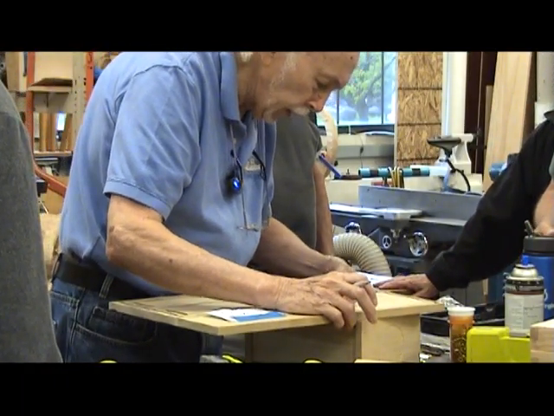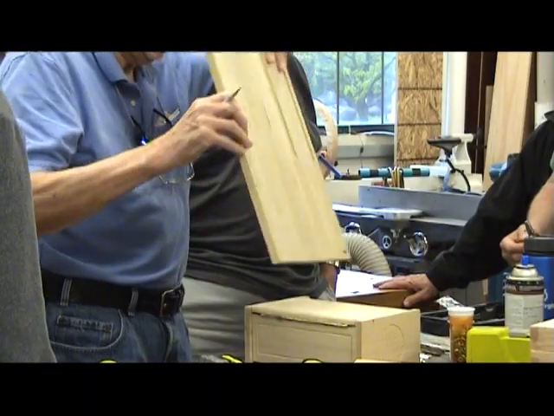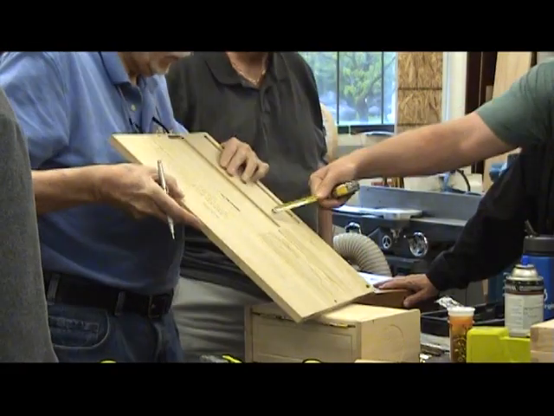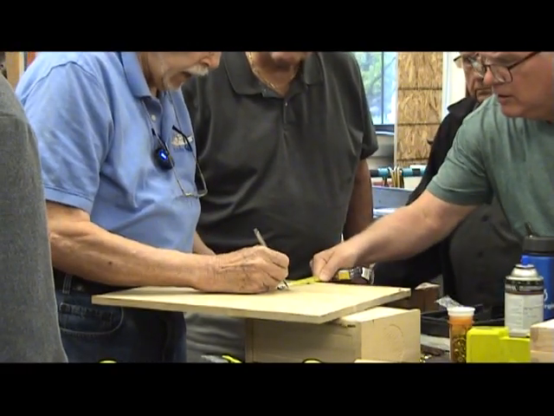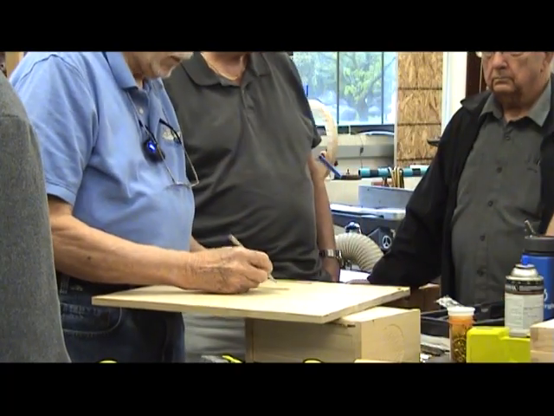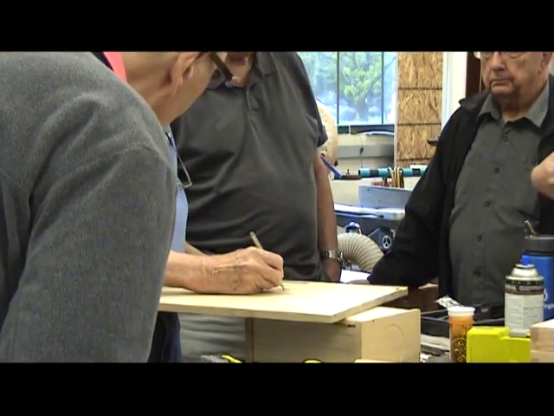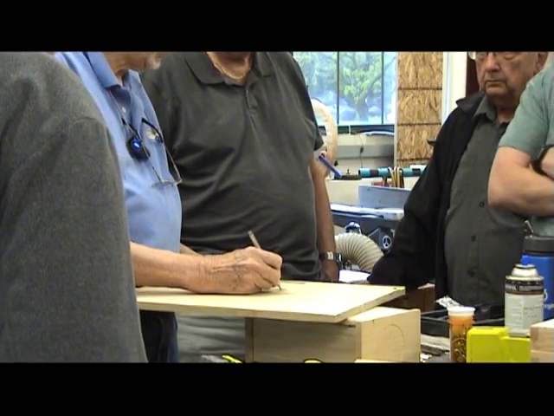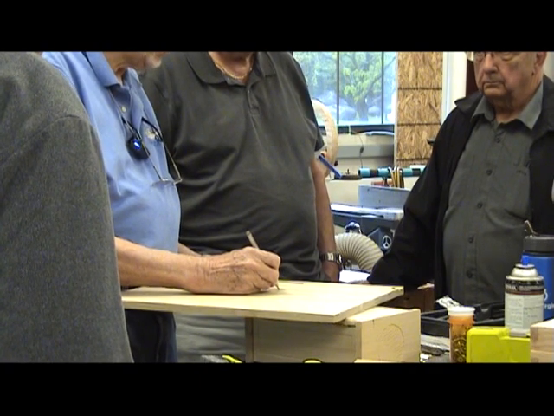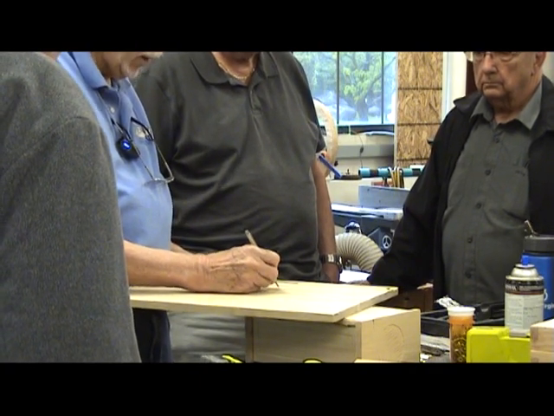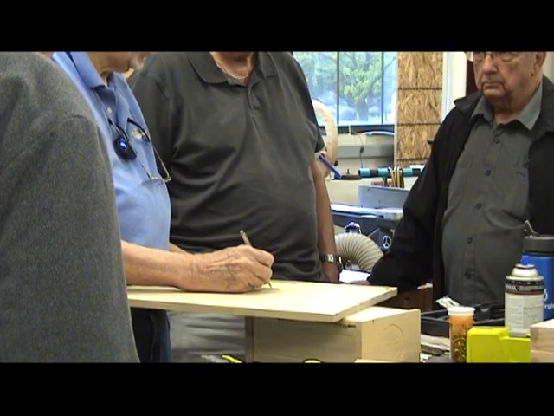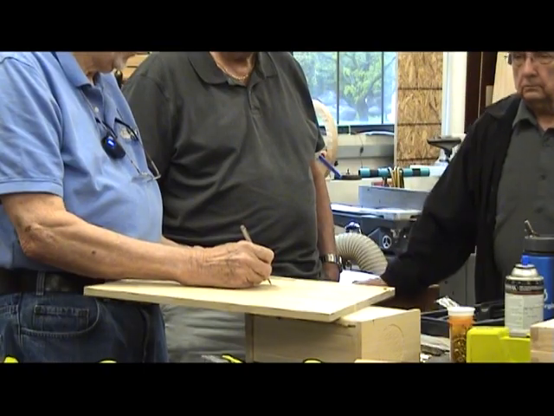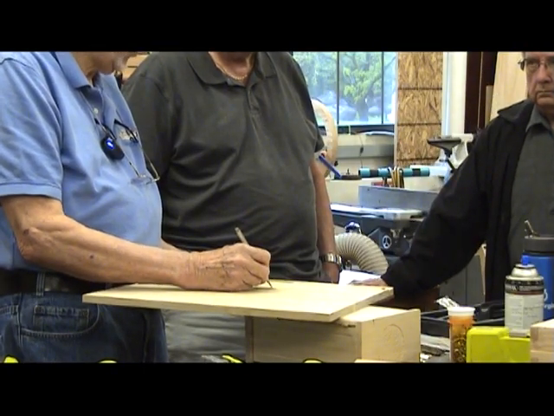Just measure. 4 1/4. You're probably going to have 5/16 of extra space in this rabbet, and you're probably going to have to use the table saw to cut away about 5/16 here to bring this rabbet down to the edge.